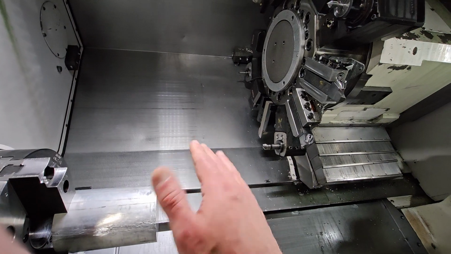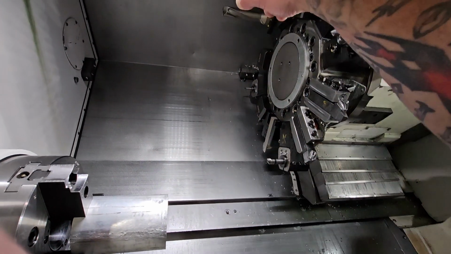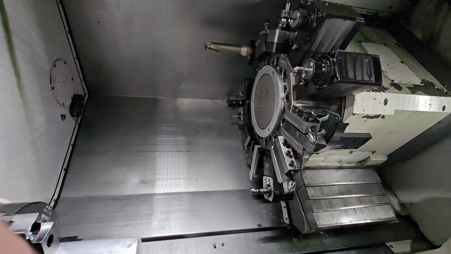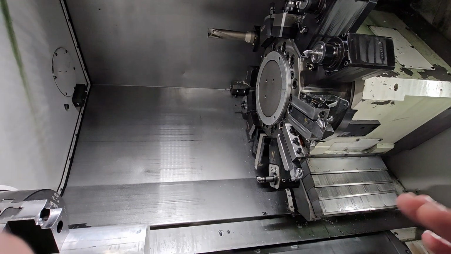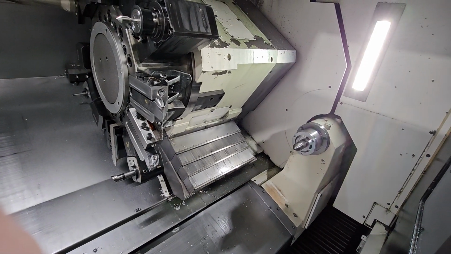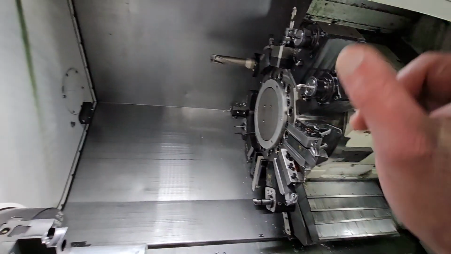I tried that and the machine kept going up, and then it hit its soft limit. So this is an absolute position. Let's say my machine is 42 inches from the back, and it's 14 inches to the top.